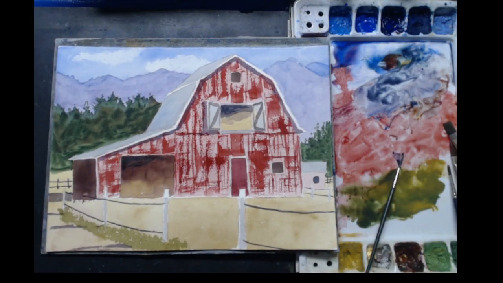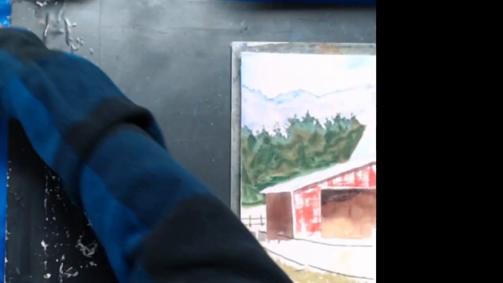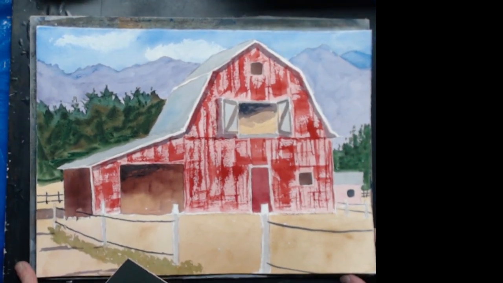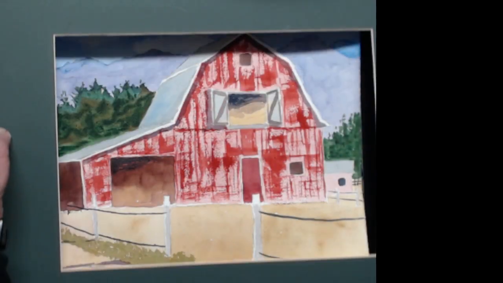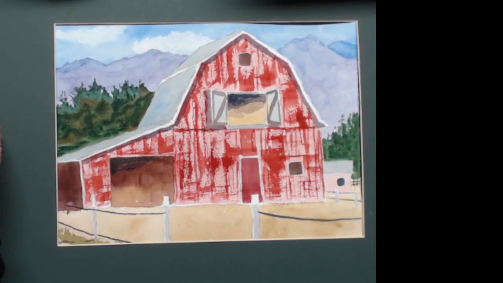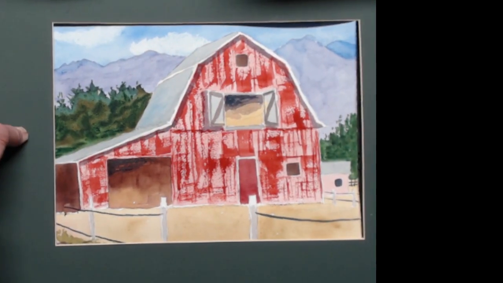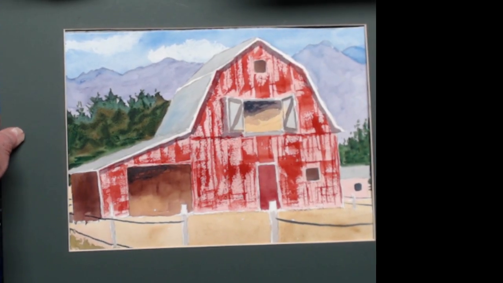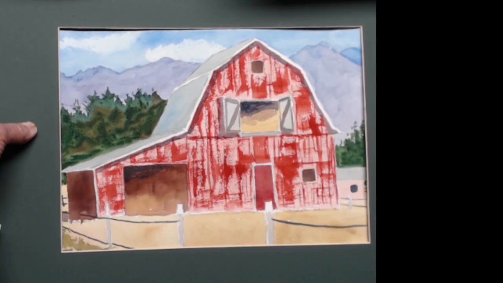Okay, that's my barn. So let's put a frame around that. Let's see. Let me take you over to my close-up camera, and we'll take a good look at this. And we'll bring this over here. My little lights. Put in the green mat board around it. Wow. I'm going to show off that back edge there.